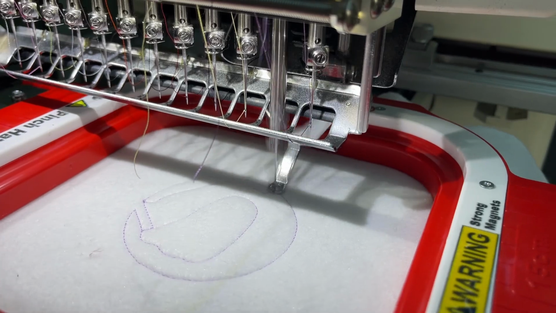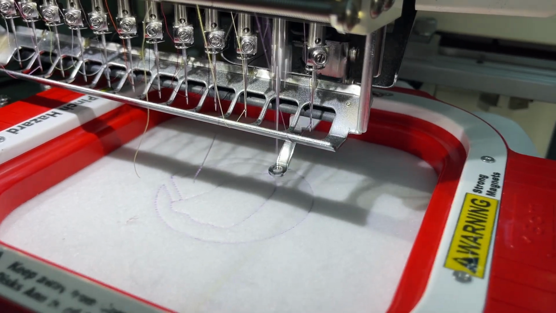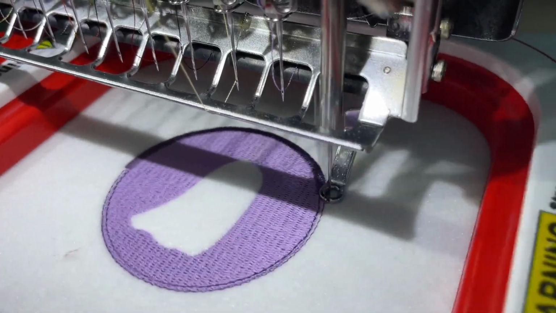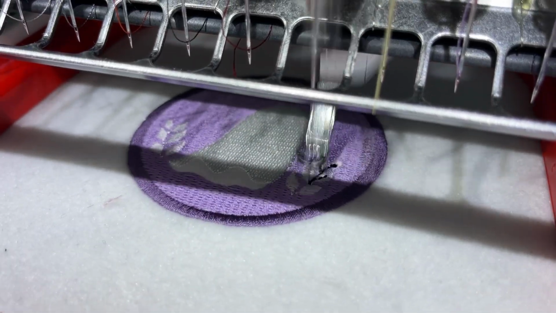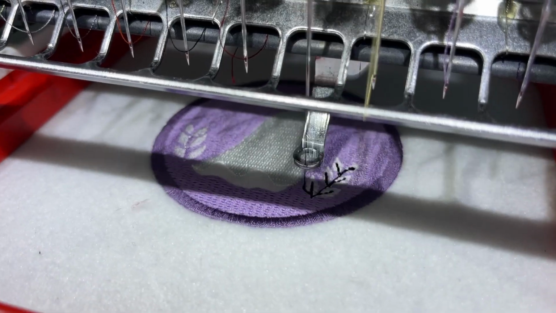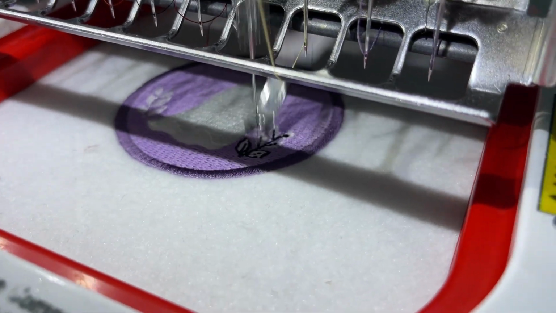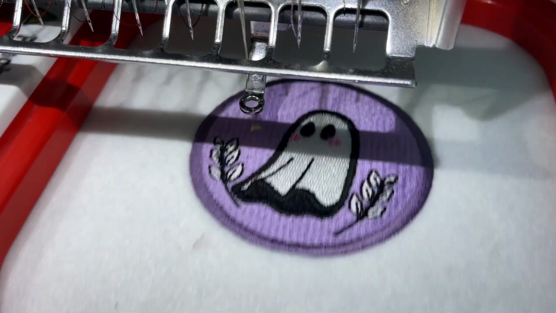To test out all of my patches, I embroider them on some craft felt, and I use 2 layers of a medium weight tearaway stabilizer to support the design. On my embroidery machine, this design took me about 20 minutes to stitch out.